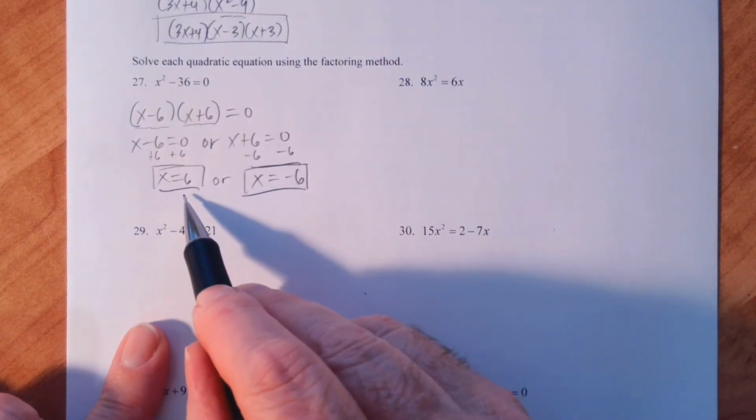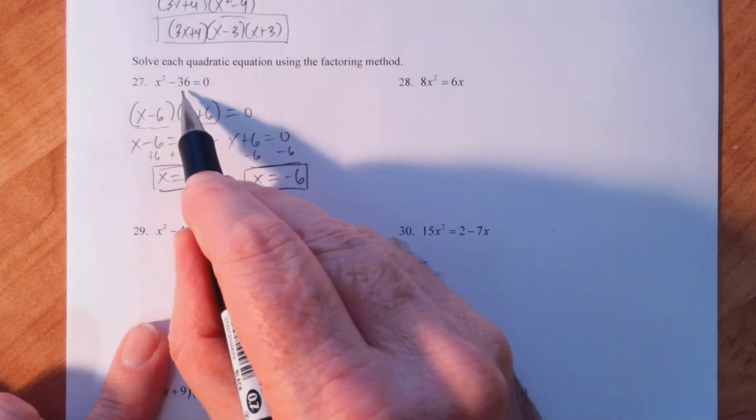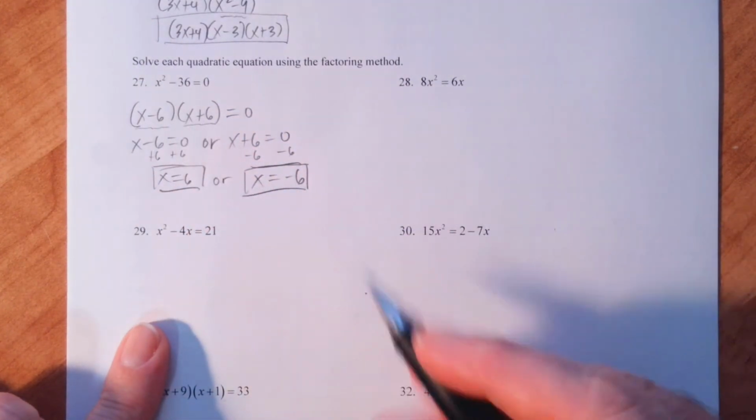And by the way, it'd be very easy to check these. If you plug a 6 in, 6 squared minus 36, that is 0. Same thing with negative 6.